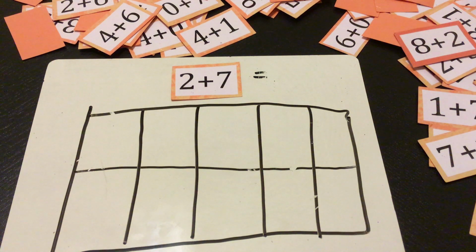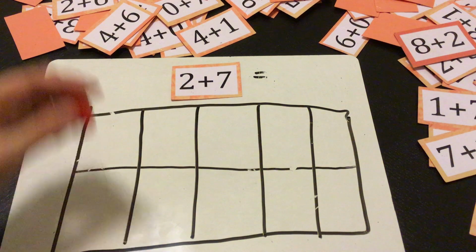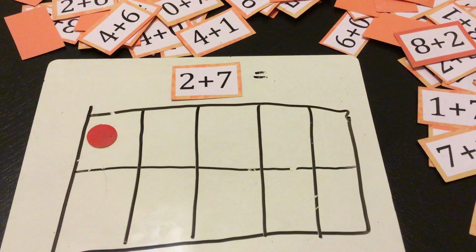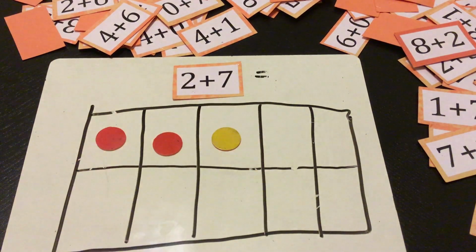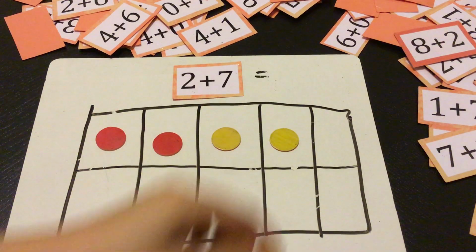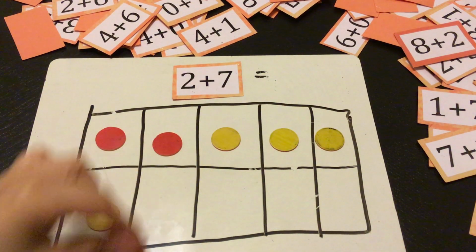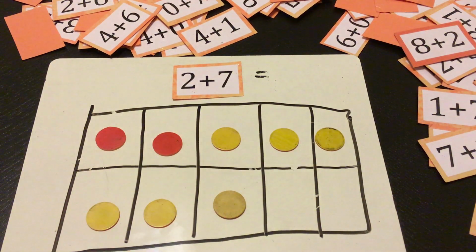Marshmallows, Cheerios, most cereals. Acorns. Rocks. Right? Anything you have at home that you can fit inside of a 10 frame. Okay. 2 plus 7. 1, 2, 3, 4, 5, 6, 7.